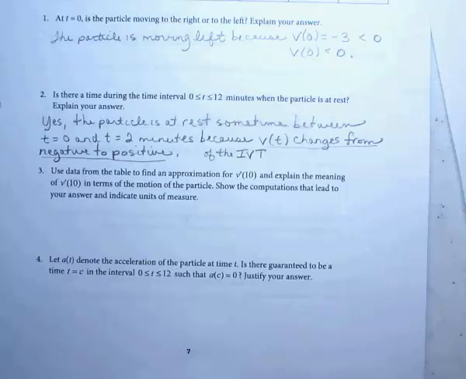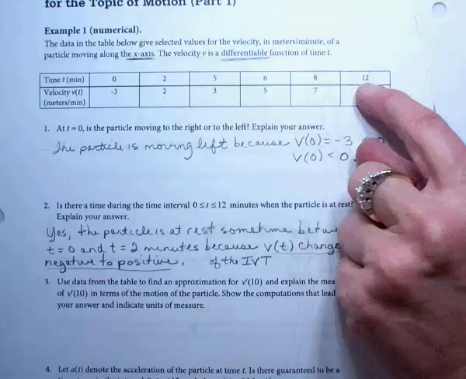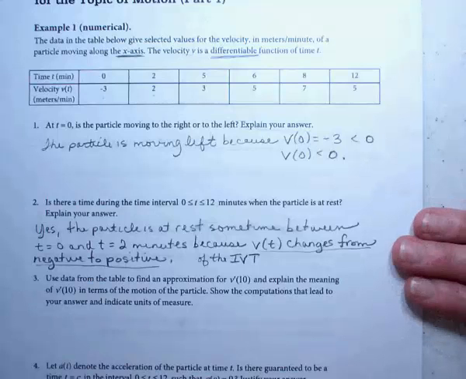So I'm going to look at my data table. I'm going to find 10. Okay, so 10 is going to fall between 8 and 12, and pretty convenient, it falls right in the middle between 8 and 12. I want to estimate the slope of the graph at 10. Well, again, my suggestion, if you don't understand what's being asked, is to plot these points right here.